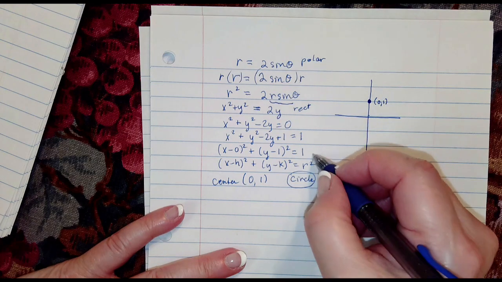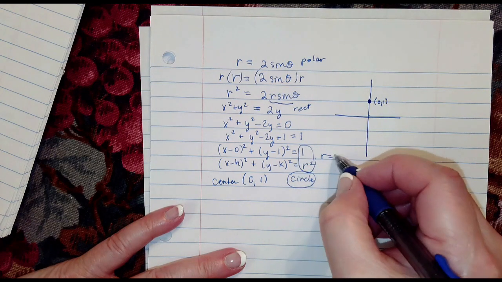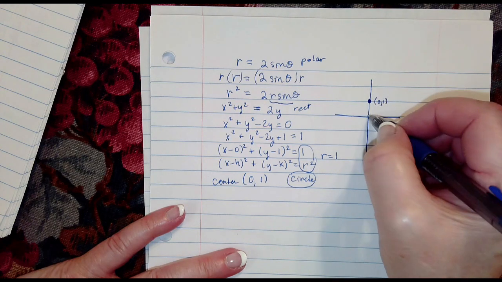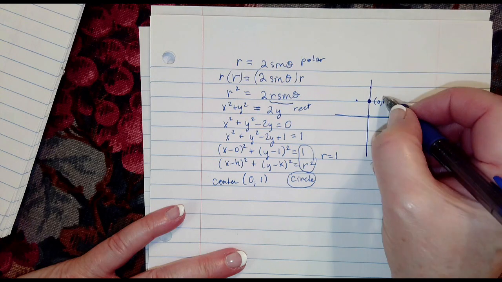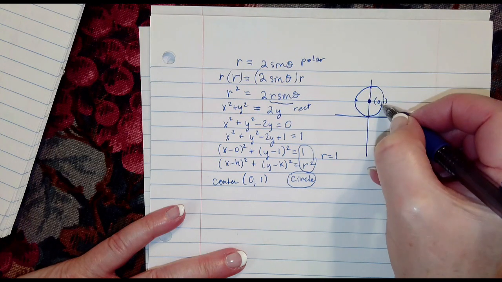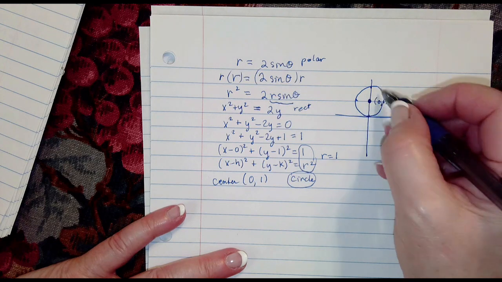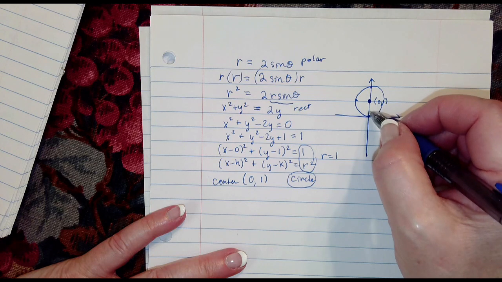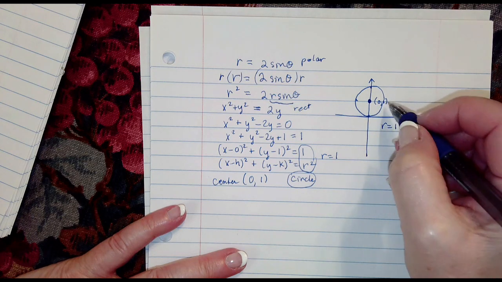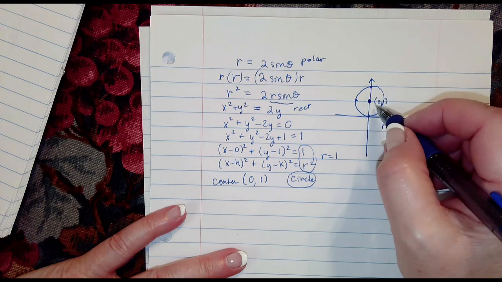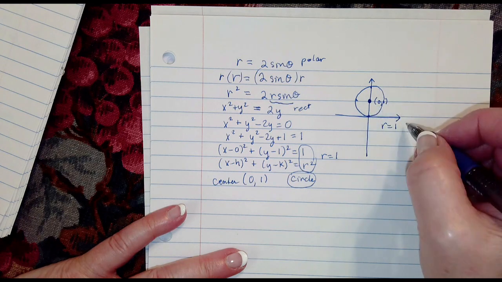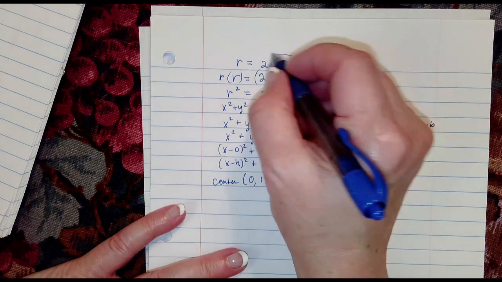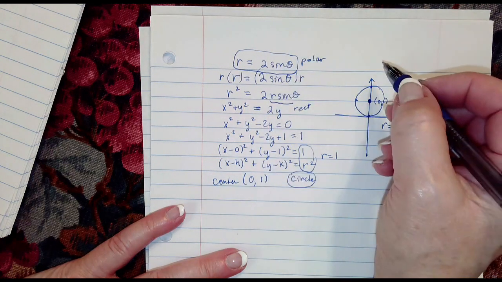And then r squared is equal to 1. So that says that r is equal to 1. Take a square root on both sides. So our radius is going to be 1, so 1 all the way around. So it looks something like this. So notice one thing that you want to take into consideration right now is that the radius is 1, and we also know that this circle around here is wrapped around the y-axis. And we know the y-axis is the sine. So that's why this one looks a little different than some of the ones we're going to look at later.